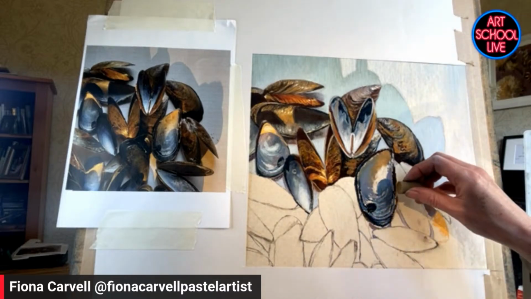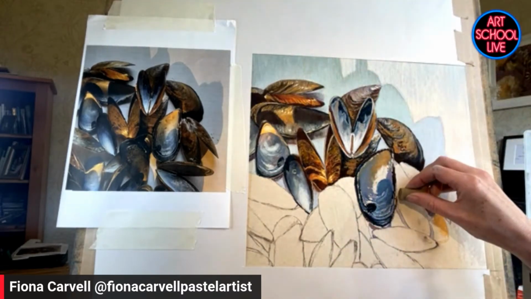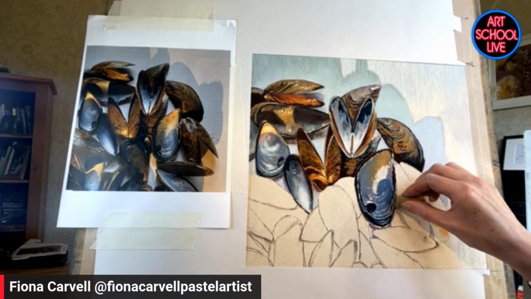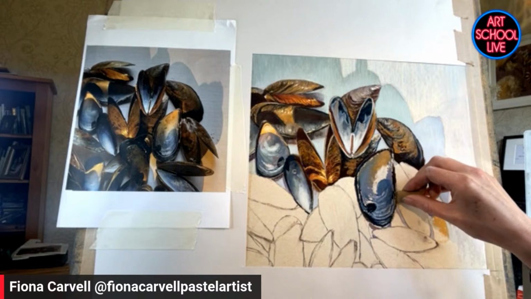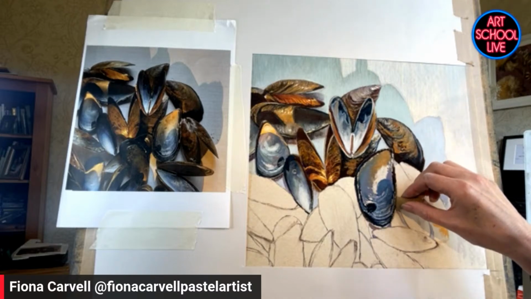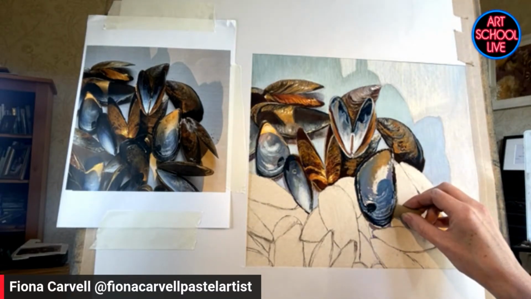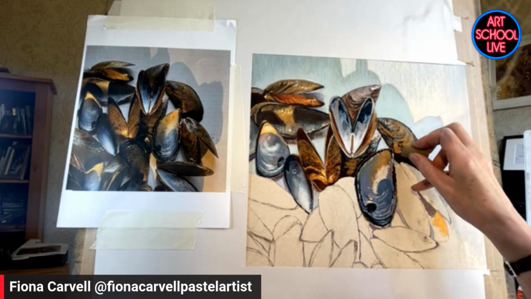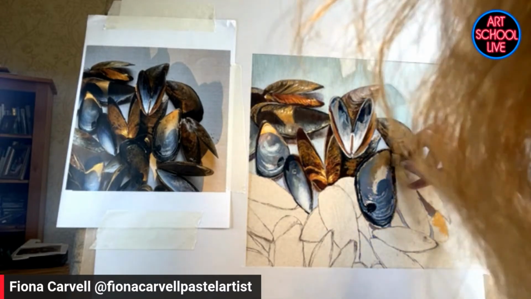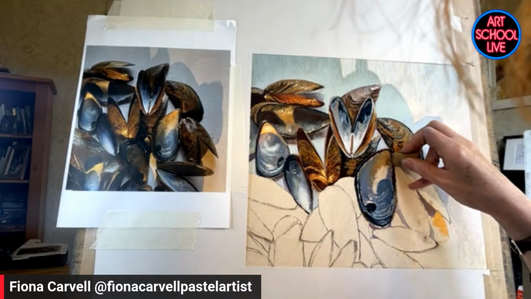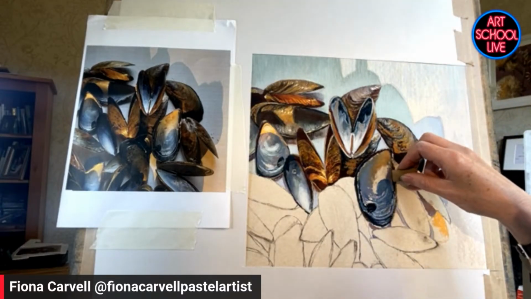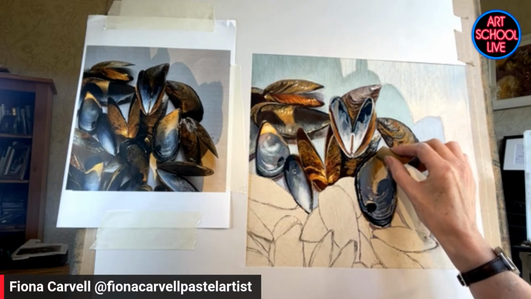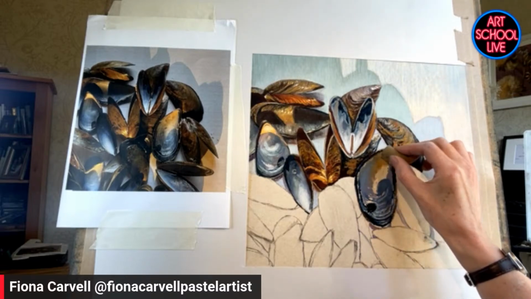I've got a little bit of kind of greeny gold color here. I'm going to put that in. And the other thing that I'm quite passionate about is that still life can actually be exciting and not dull. It can be adventurous, and it's just how you approach it. You know, have fun with it.